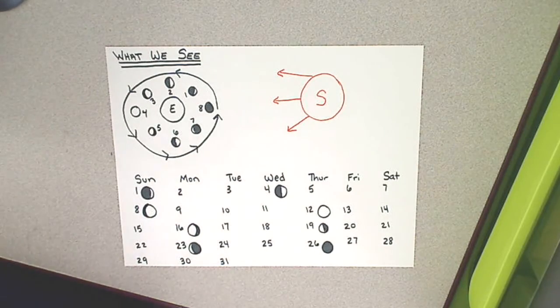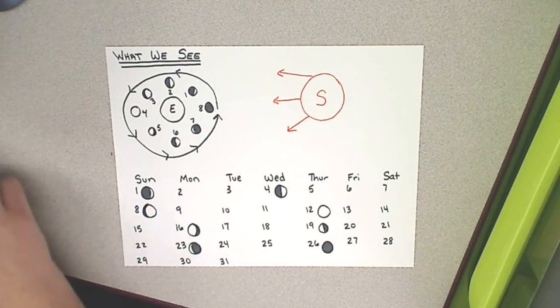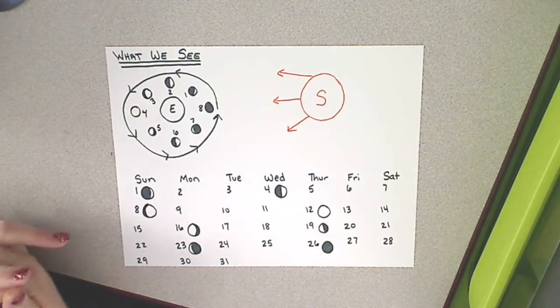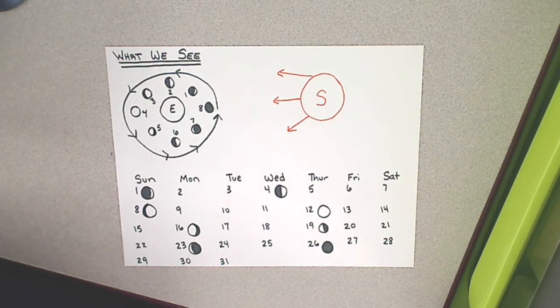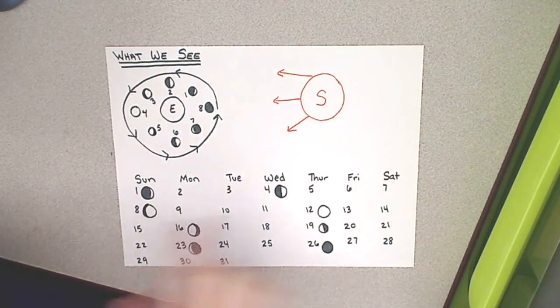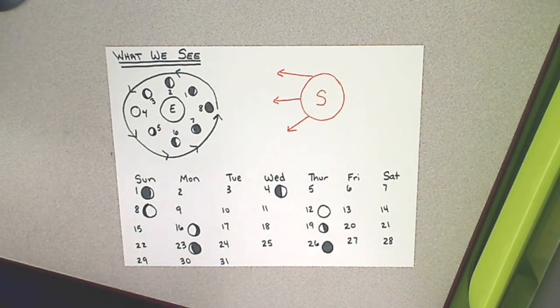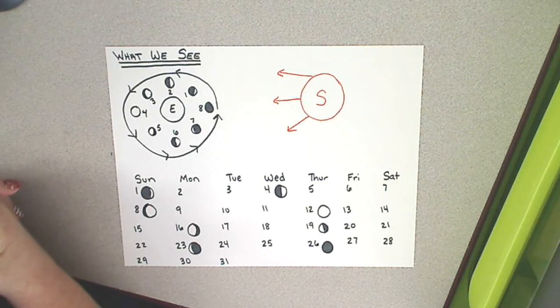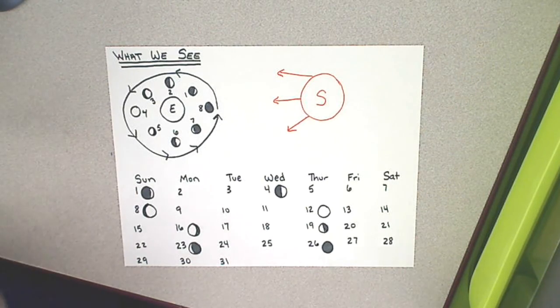So I challenge you to complete this calendar over the next month to track what you see in the sky and see if the projections for this month are correct or not. You can even Google phases of the moon for December 2019 and see the chart of what it's expected to look like.